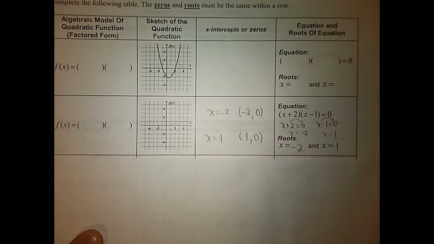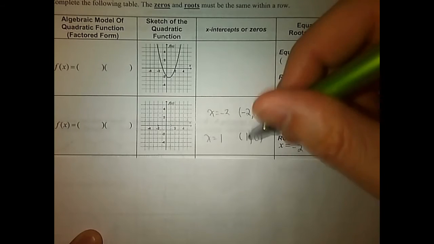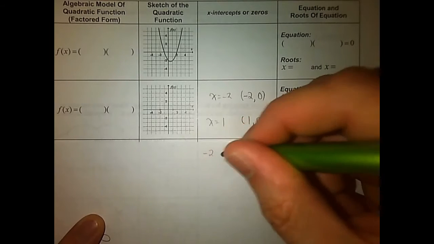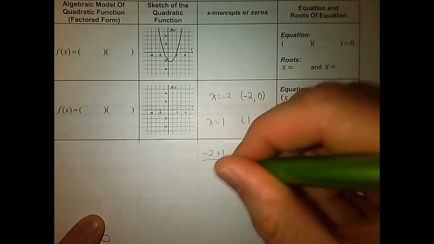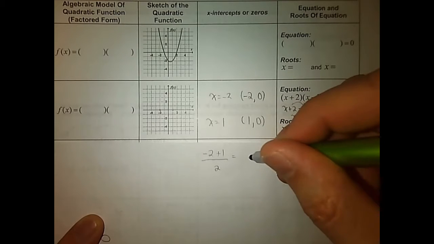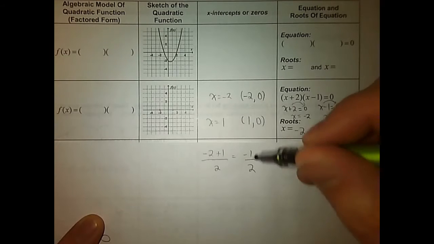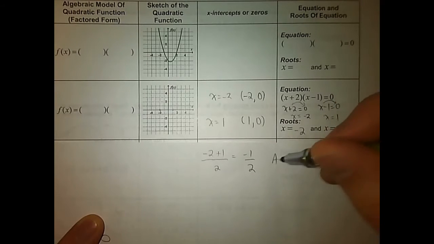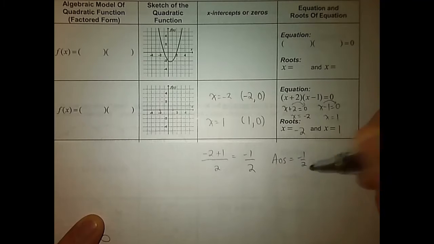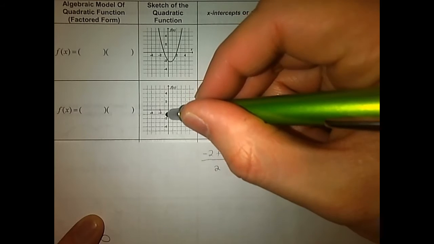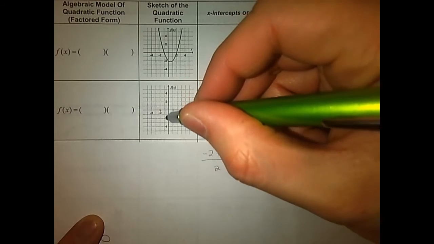Now we also talked about in 3.2 how we can find the vertex by finding the axis of symmetry. So what I could do is add these together and divide by 2. I'll do that down here. Negative 2 plus 1 divided by 2, I would get negative 1 over 2. So then this would be my axis of symmetry, which means that negative half, which is kind of like halfway between 0 and negative 1, like here, will be my axis of symmetry.